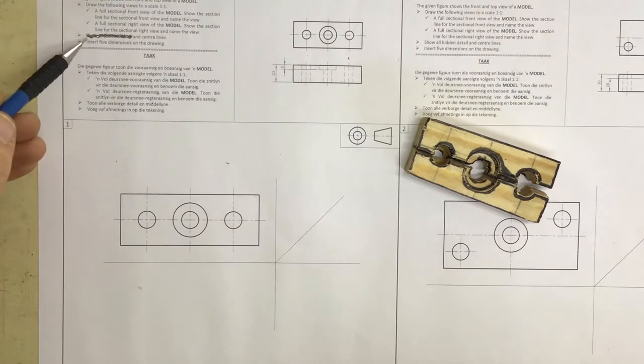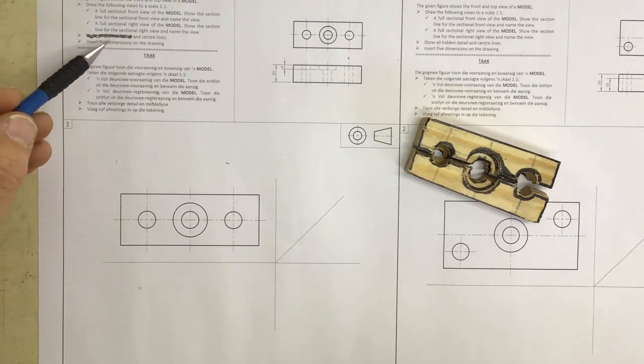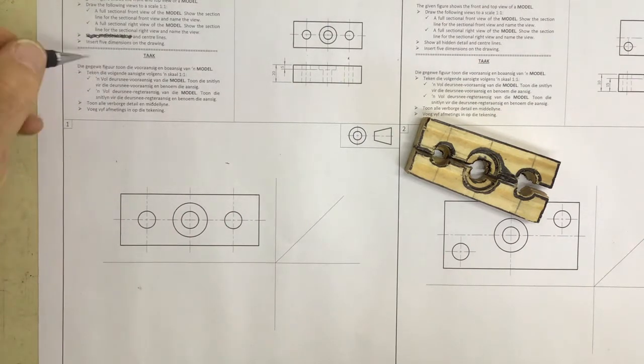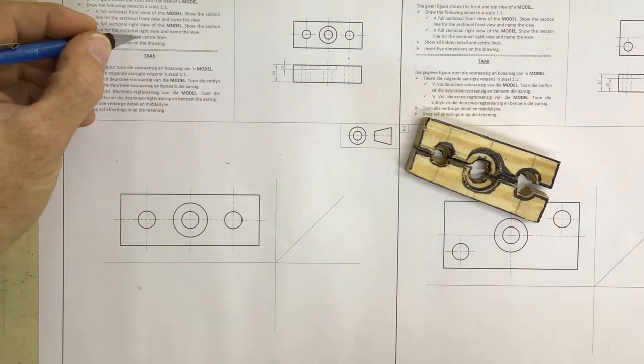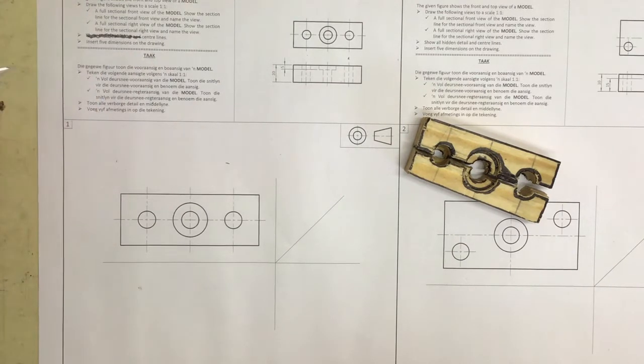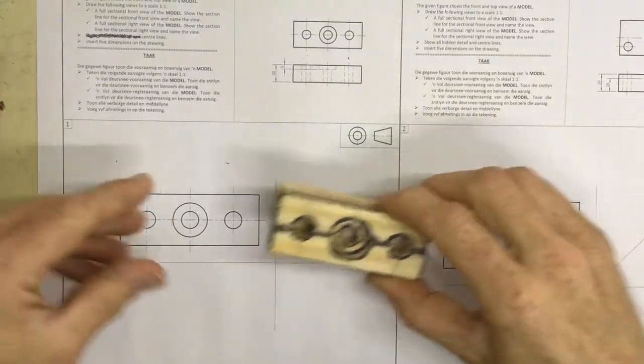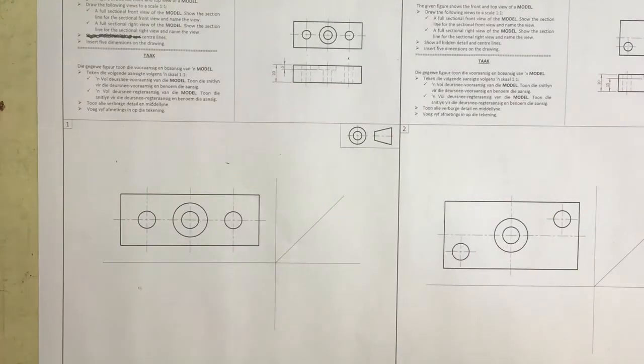Right. Over here, they said that you should show all hidden detail and center lines. I want you to scratch that part out. On a sectional view, you never ever show hidden detail. That's not the point of a sectional drawing. Right, you must insert 5 dimensions on the drawing, and that shouldn't be too much of a problem, hopefully, at this stage.